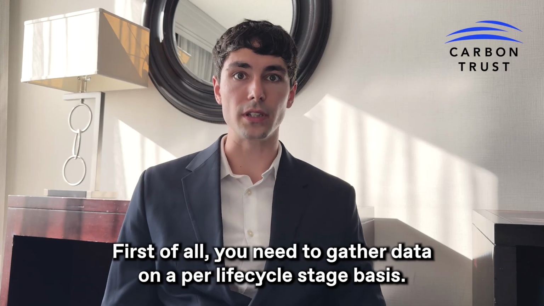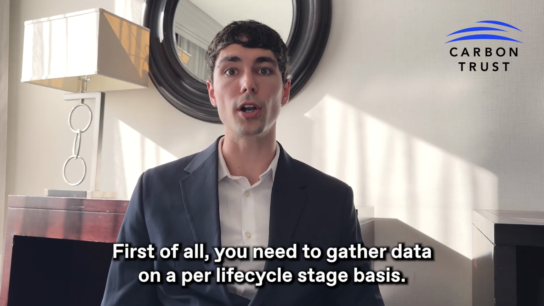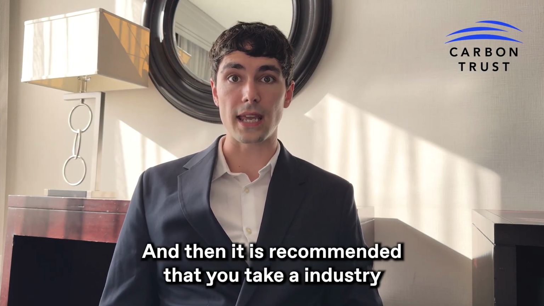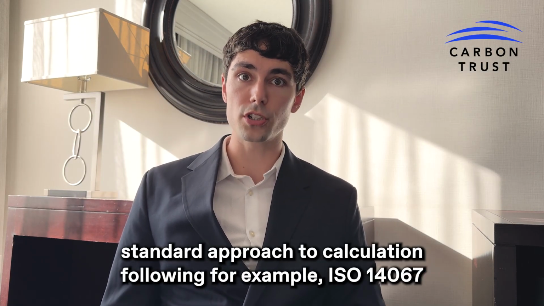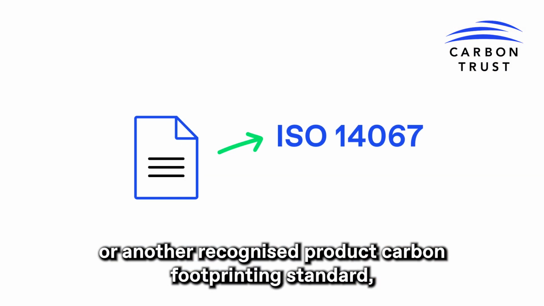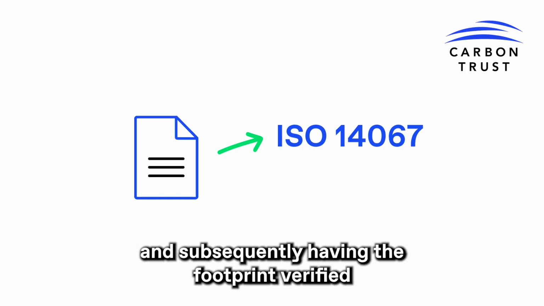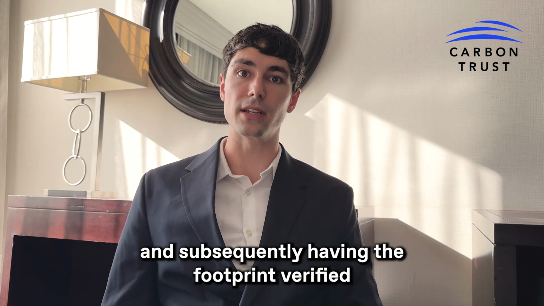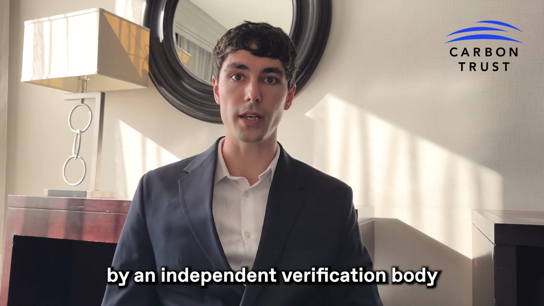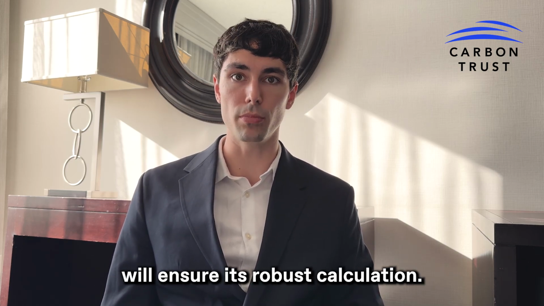First of all, you need to gather data on a per life cycle stage basis. And then it is recommended that you take an industry standard approach to calculation, following, for example, ISO 14067 or another recognized product carbon footprinting standard, and subsequently having the footprint verified by an independent verification body will ensure its robust calculation.